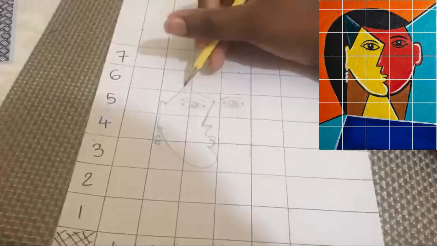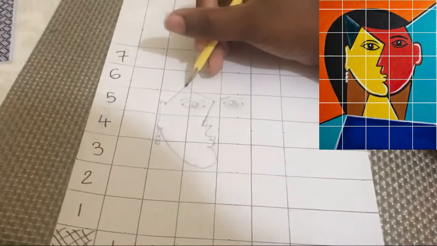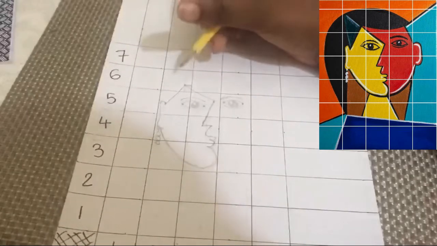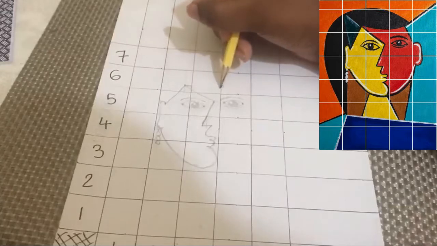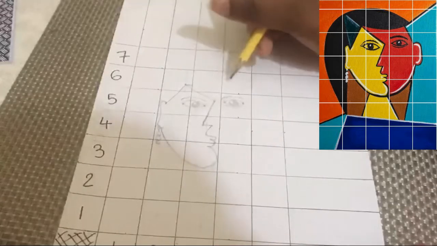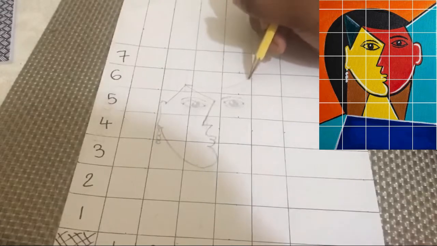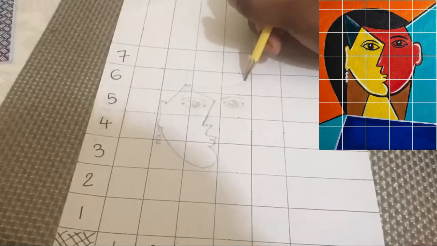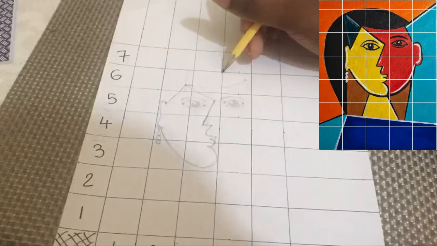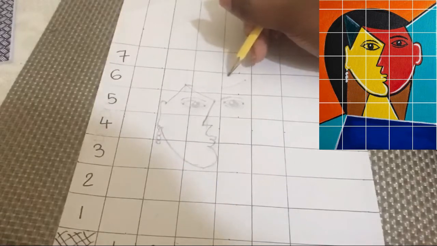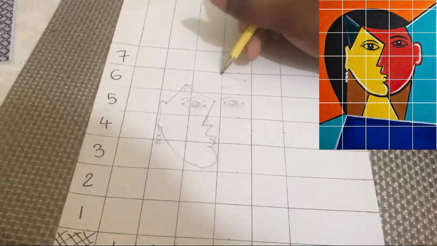And so the head, the hair starts here and touches this line with a curve. And that curve carries over into this square and over into this one, but it does not go all the way to the edge, so it stops somewhere about there. And then another curved line comes from over here and connects to it.